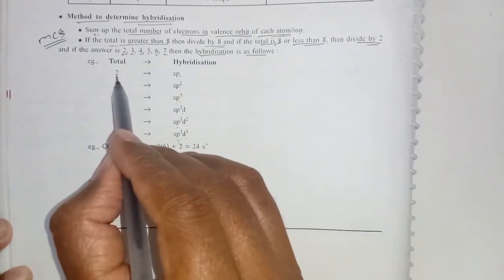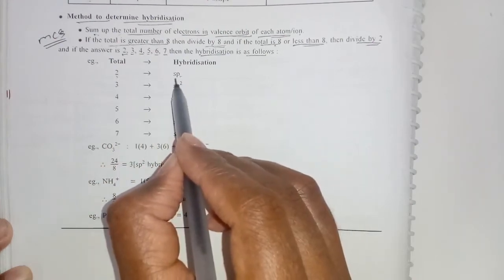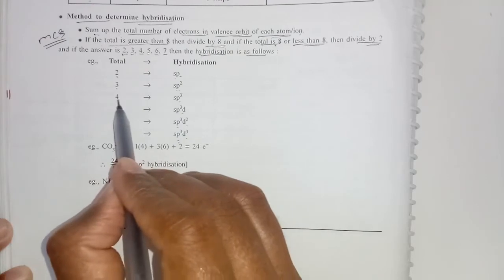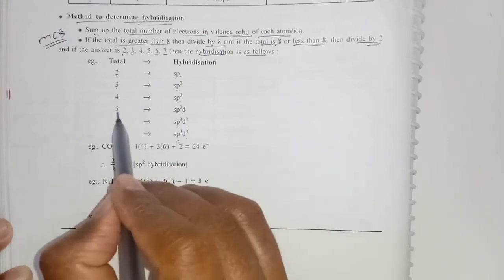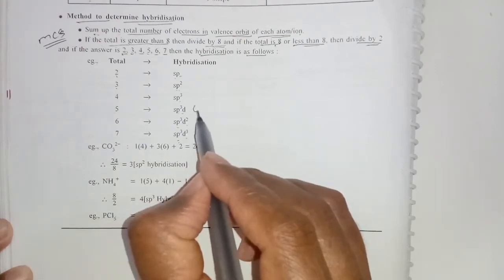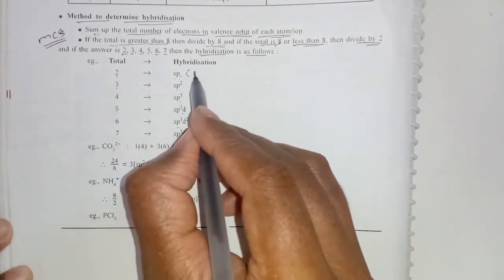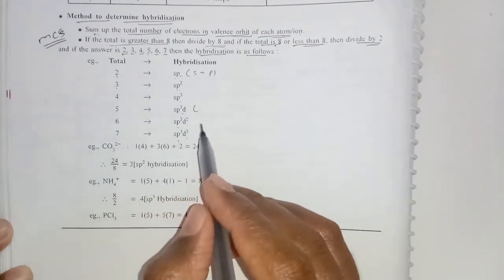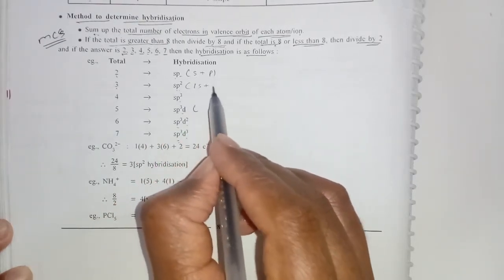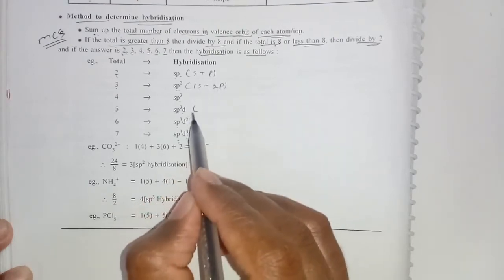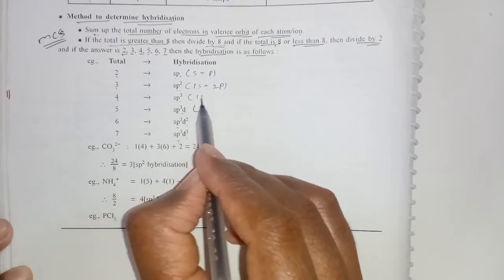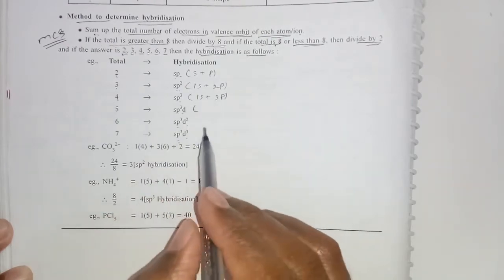For total 2, hybridization is sp, 3 is sp2, 4 is sp3, 5 is sp3d. It means, suppose 2 means one s and one p orbital are hybridized. For 3, one s and 2 p orbitals are hybridized. For total 4, 1 s and 3 p orbitals are hybridized.